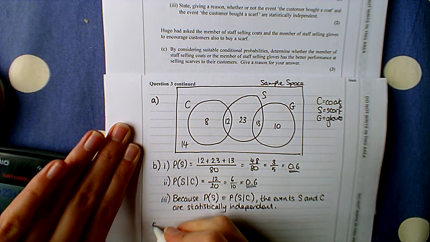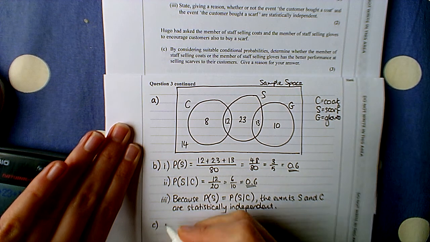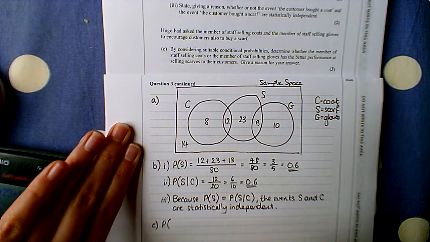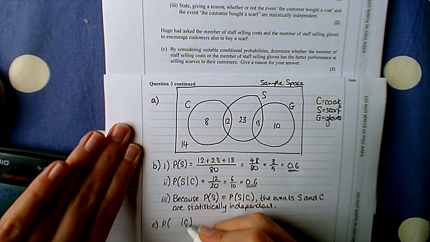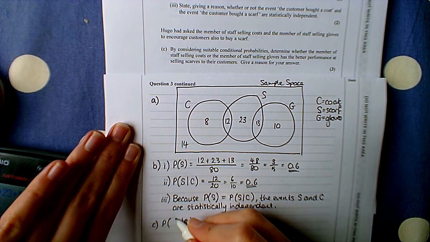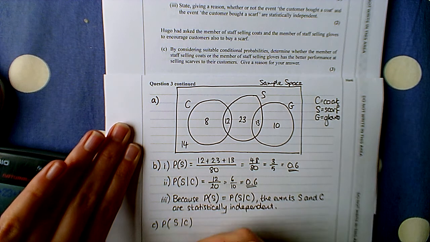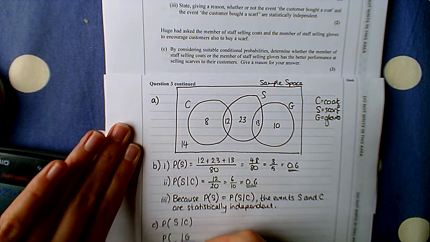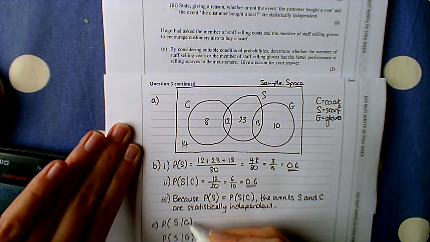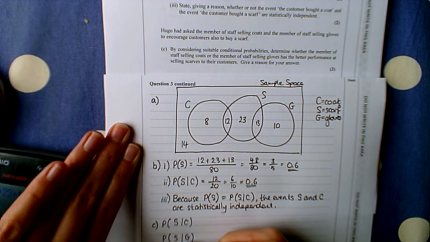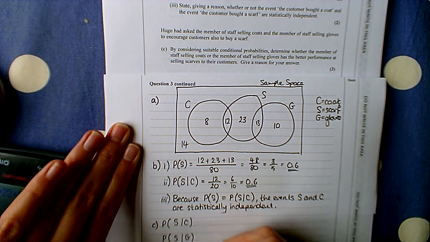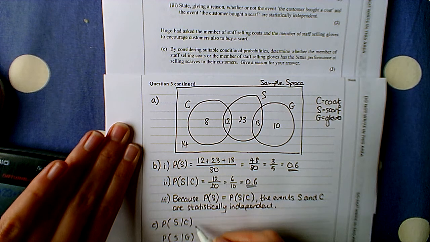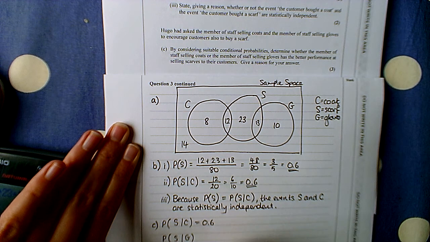So if we think about what they're asking us, they're saying, what effect does going to the coat section have on the sales of scarves, compared to what chance does going to the gloves section have on the sale of scarves? So if we work out both of these probabilities, we can see which one of those is having the bigger effect on sales of scarves. So we already worked out the top one was 0.6 in the previous part.